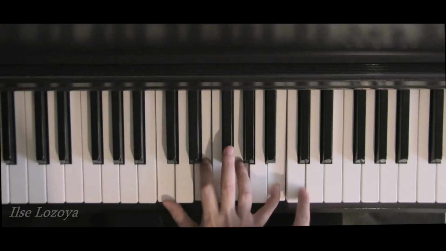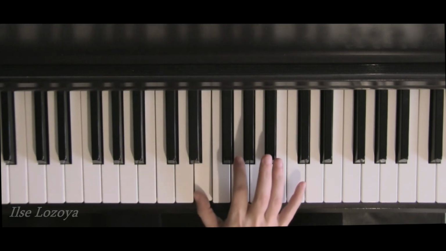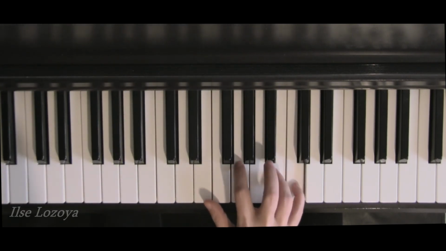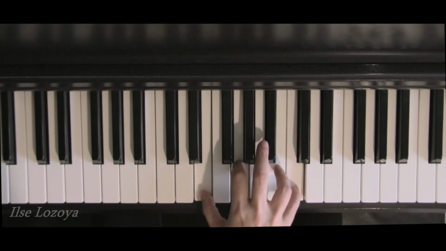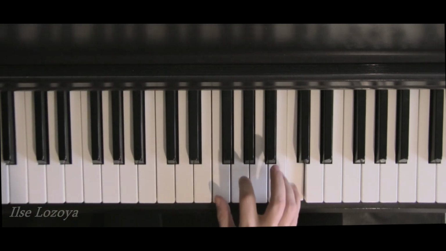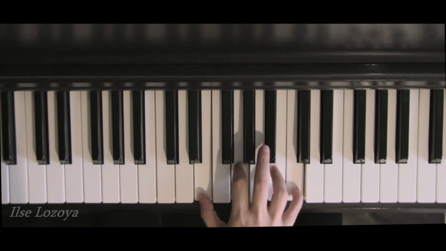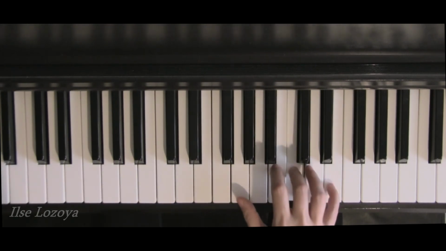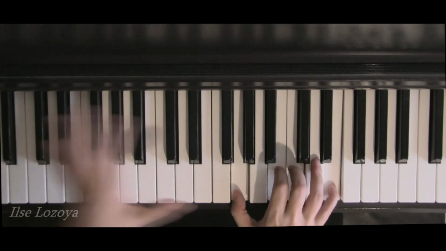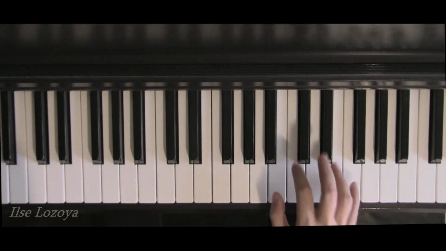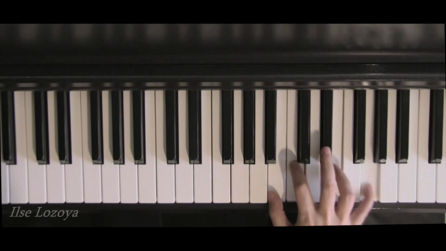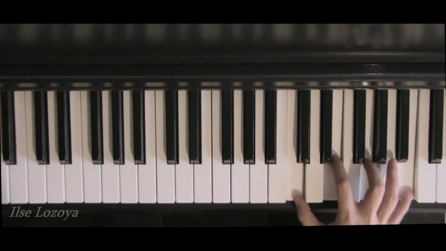Then the C is going to be played right here, so it's going to be E, G, B, C, B, G, E. And actually enjoy the sound of the arpeggio, how it sounds depending on the inversion that you are playing. Then always the same notes, and then this is the root position again.